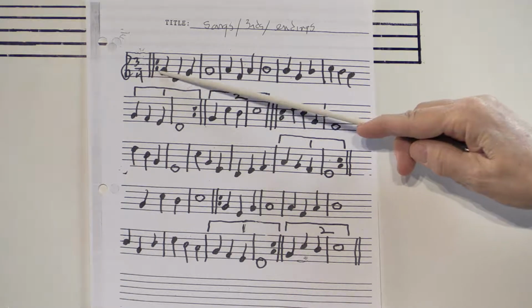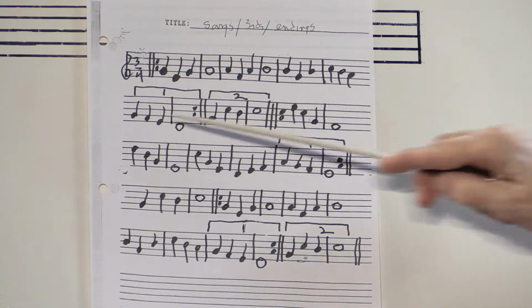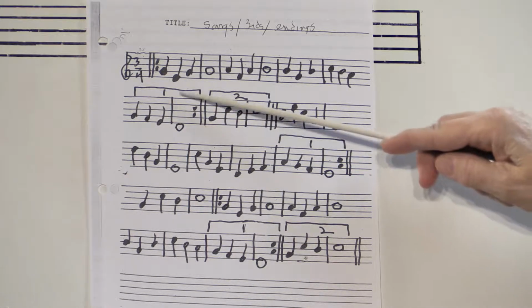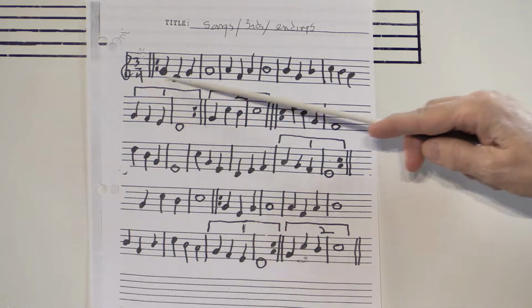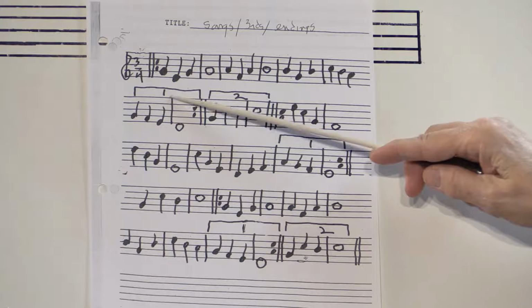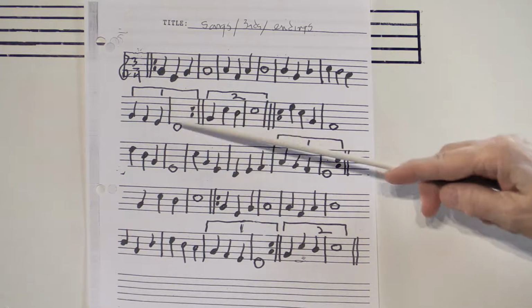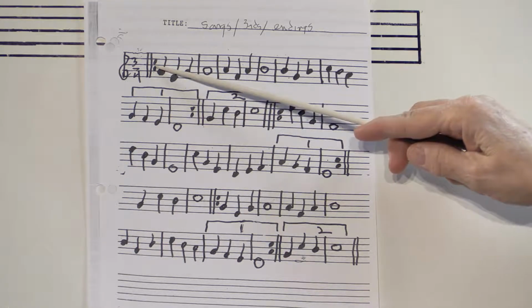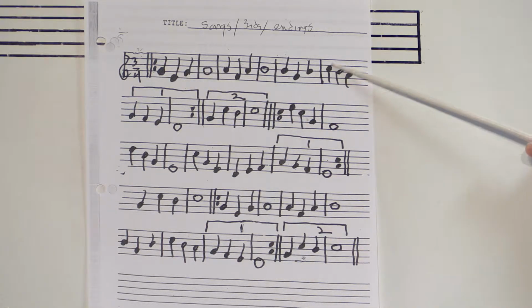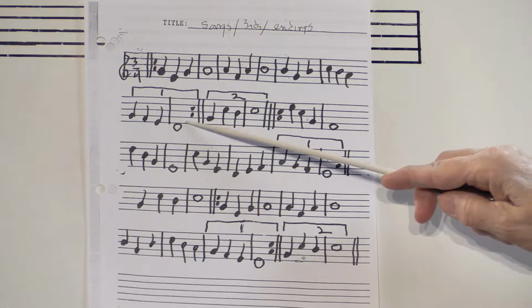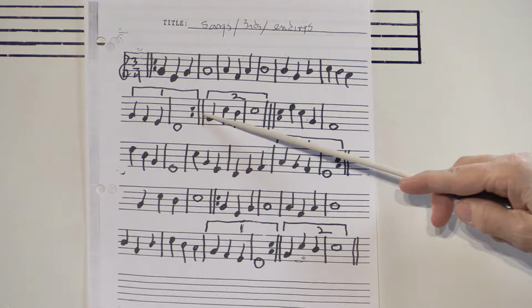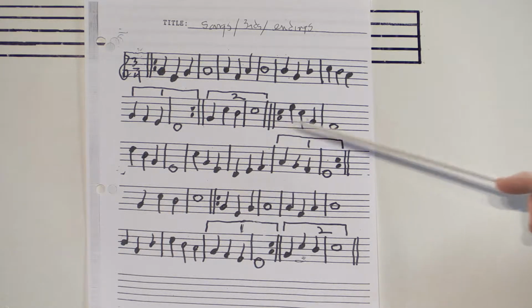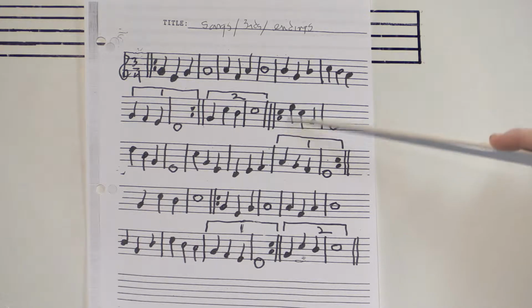When you play, you'll play this line, and you'll play what's called the first ending. This line here is the first ending. It has that 1 there, and then there's a repeat sign right here, so you go back to it and play it again, only you skip the first ending because you've played it once, and you play the second ending. And then there's another repeat sign here.